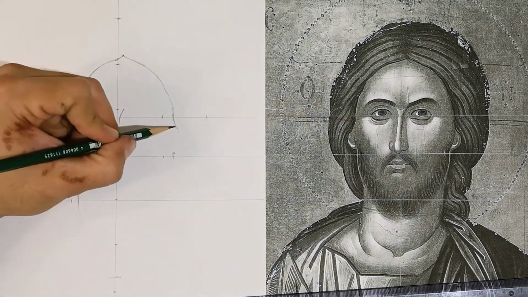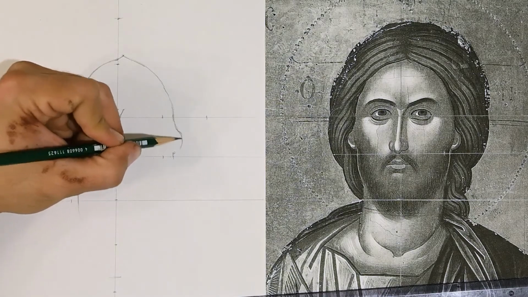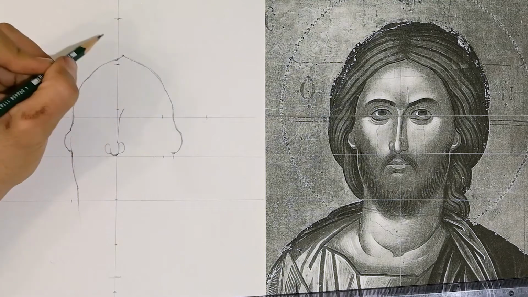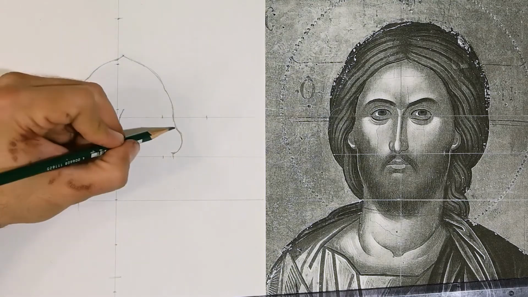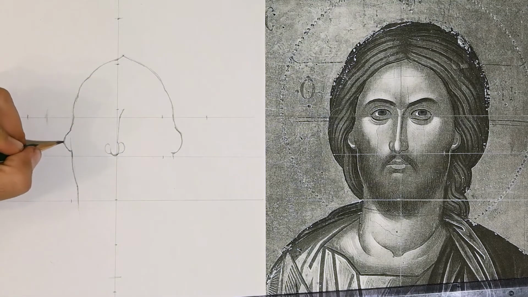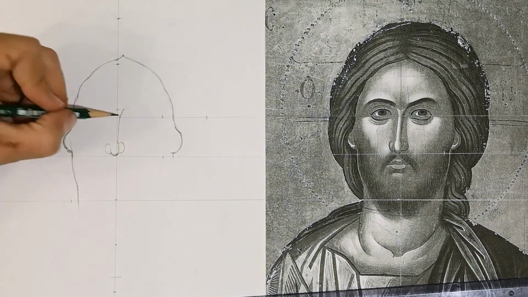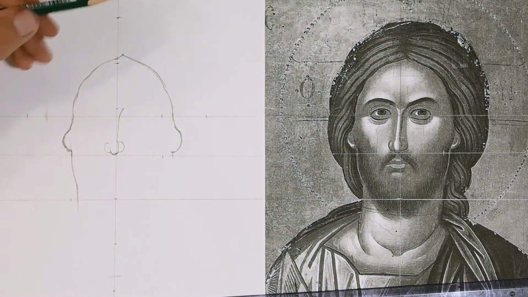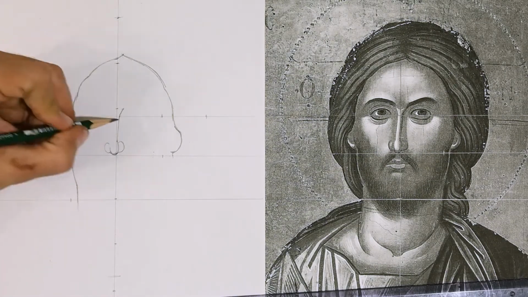Of course, somebody could directly use the photocopy and transfer the drawing of the photocopy on the board before painting it. But here it's important to understand that learning and understanding drawing is essential if you want to learn and improve in iconography.